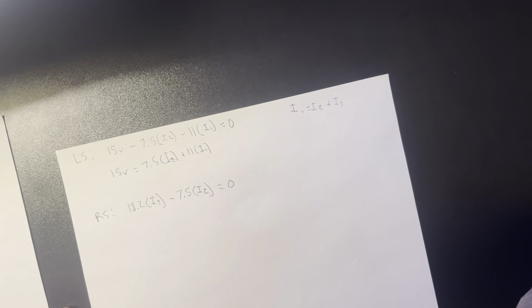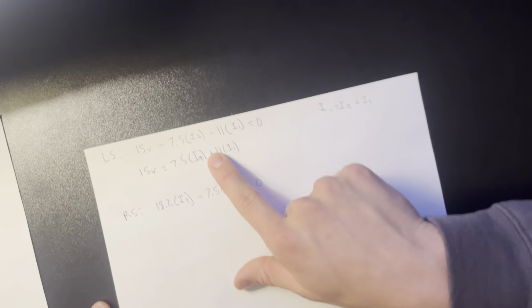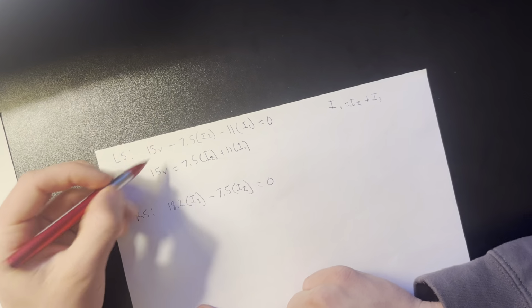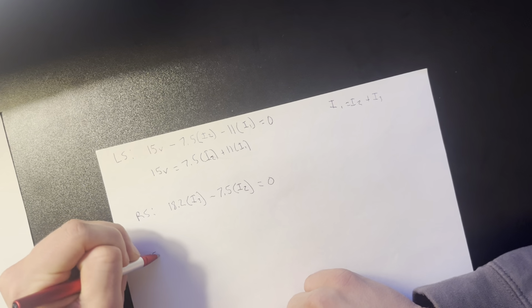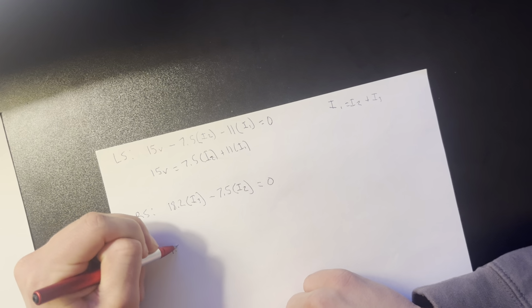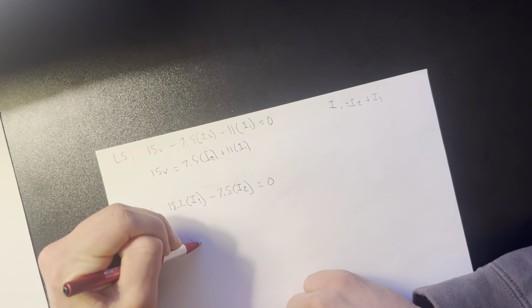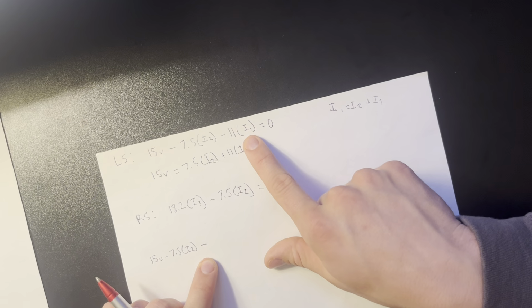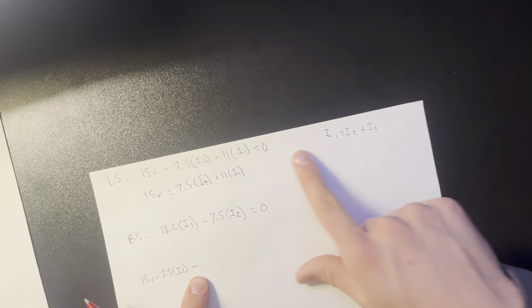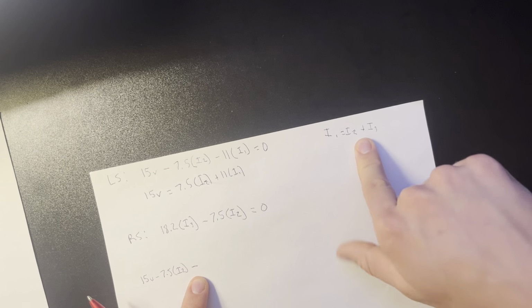So what we need to do is solve for one term and plug it into another term. Let's start with this left loop. I'm going to keep it here. So 15 volts minus 7.5 I2, and then minus, and notice this is I1. What is I1 equal to according to our equation? I2 plus I3.